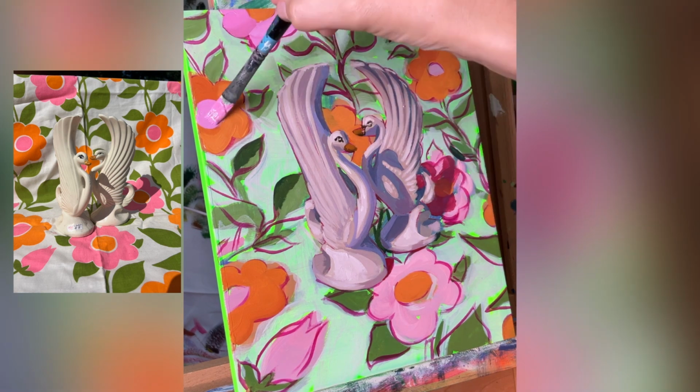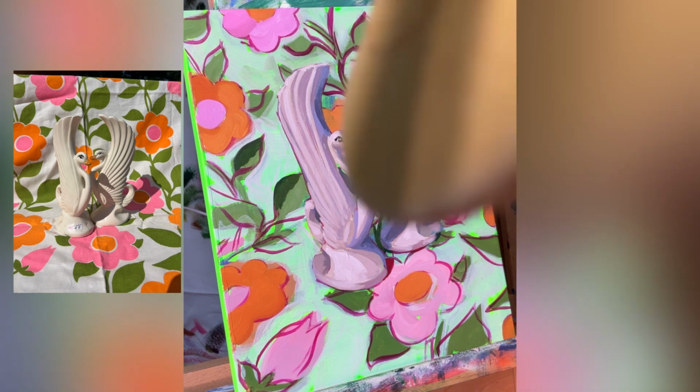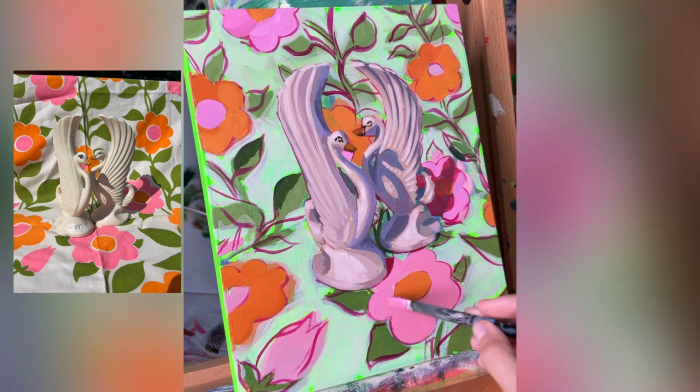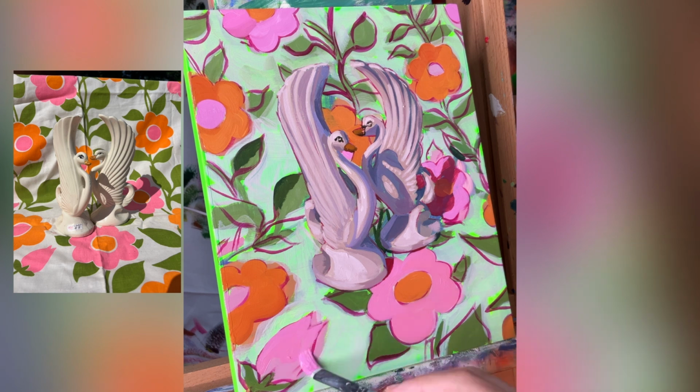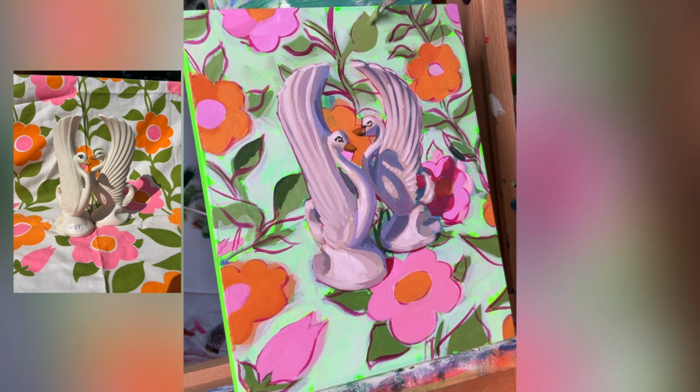So there's going to be less contrast between the values for the fabric and the pattern, and a little more contrast with the swans. There's also going to be more detail with the swans because we want them to jump out to the viewer's eye quicker than the fabric, as well as more opportunity for high chroma.